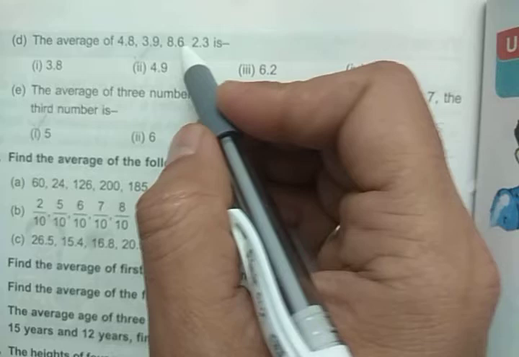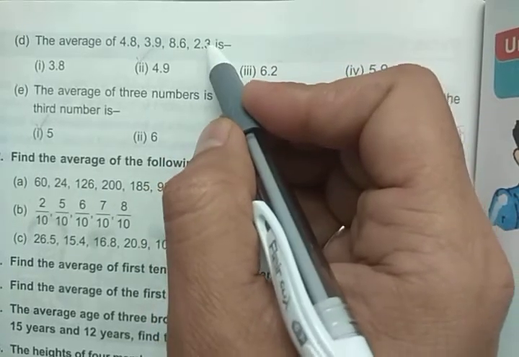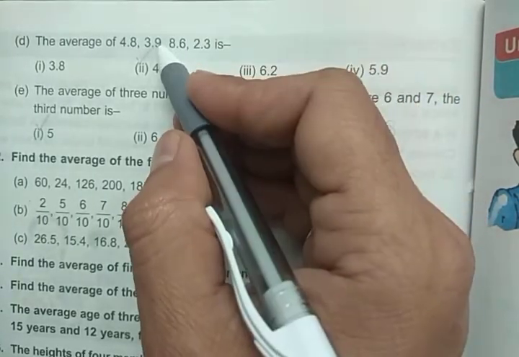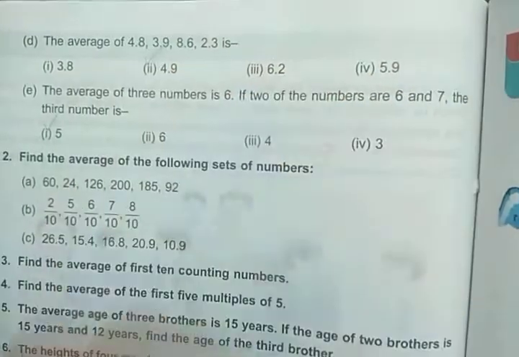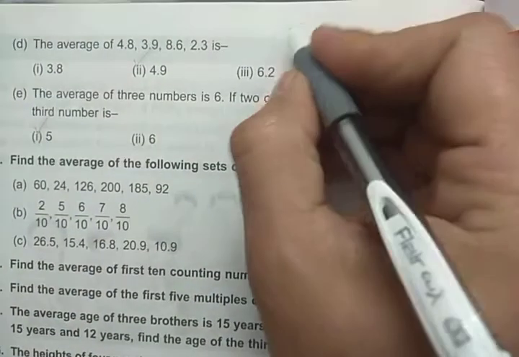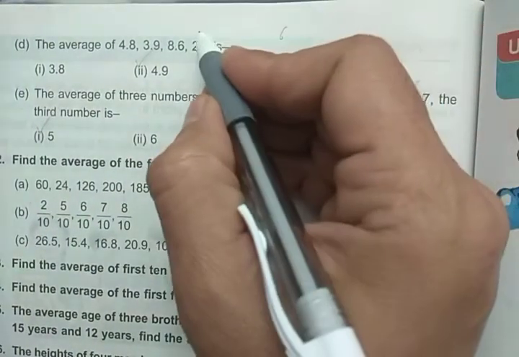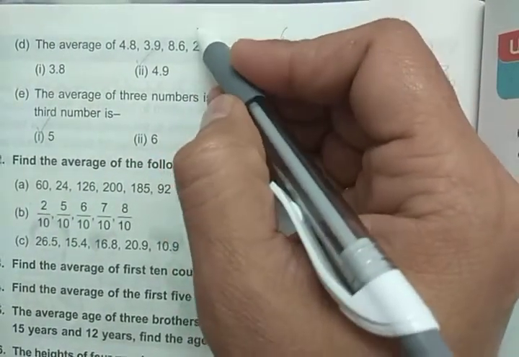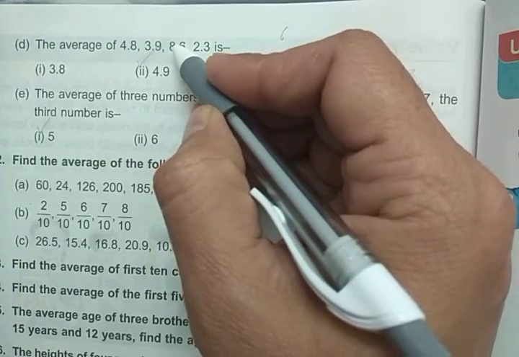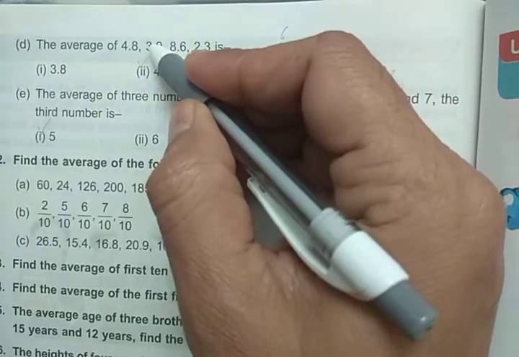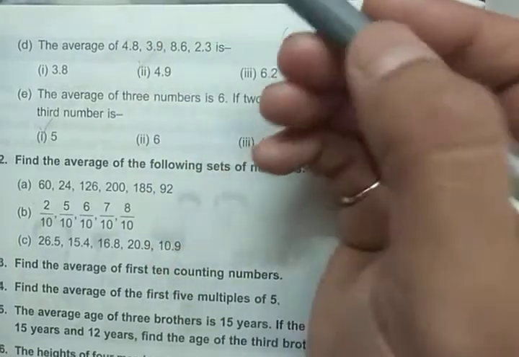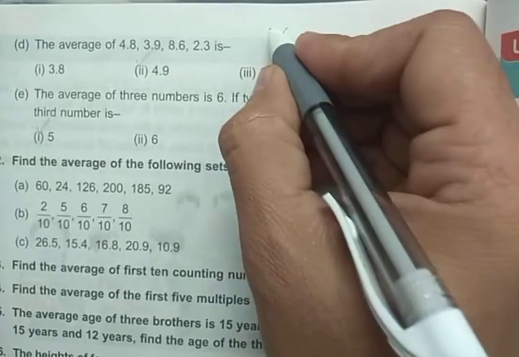First of all we will add: 3, 6, 9, 9 plus 9 is 18, 18 plus 8 is 26. So 6, carry 2, 2 plus 2, 4 plus 8, 12, 12 plus 3, 15, and 15 plus 4 is 19.